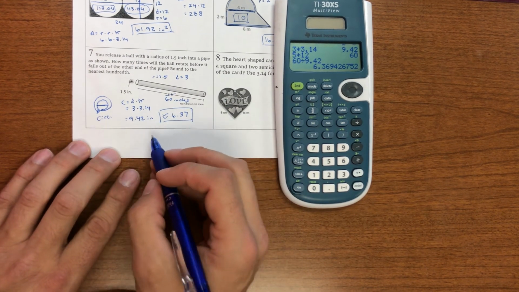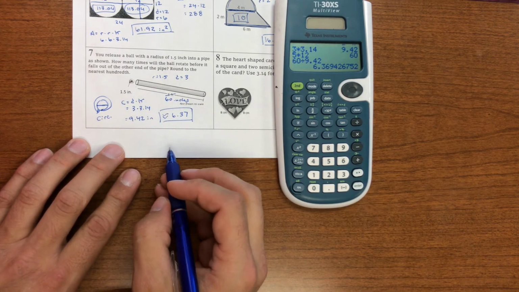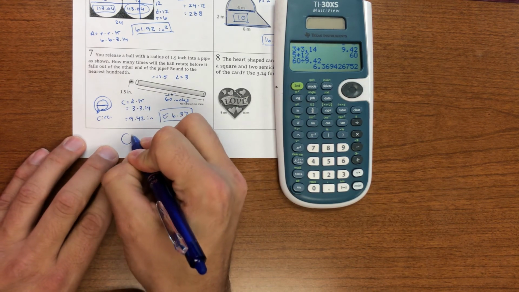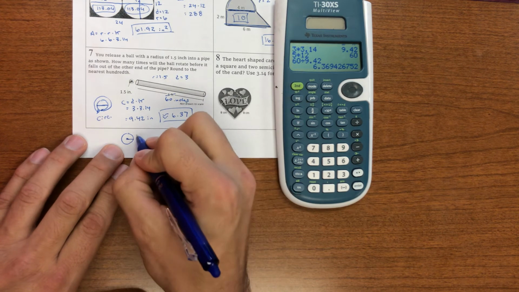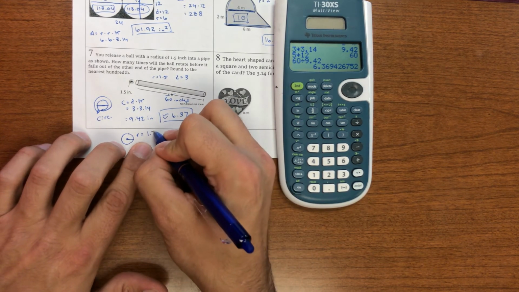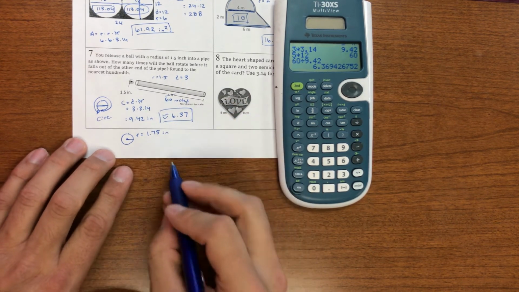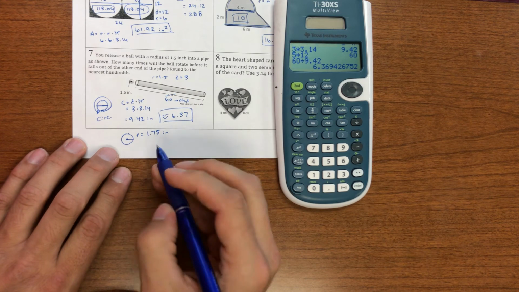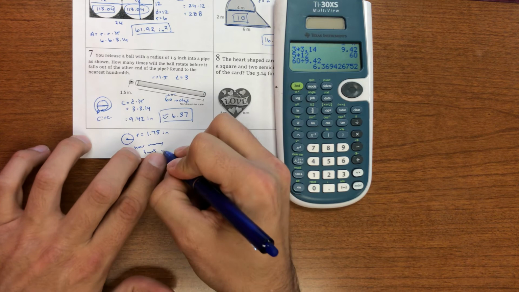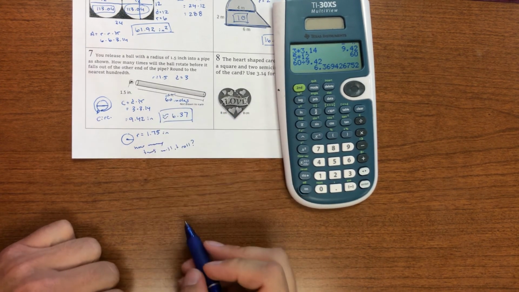Now, what I want you to do, same pipe. This pipe is 5 feet long, but instead of a ball that's 1.5 inches in a radius, I want you to do the same problem, but the radius of the ball, I want you to pretend is 1.75 inches. So if the ball is 1.75 inches, how many times will it roll down the same pipe? Good luck.